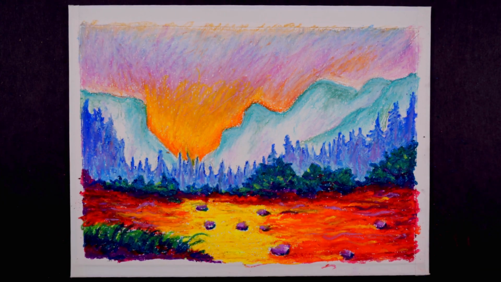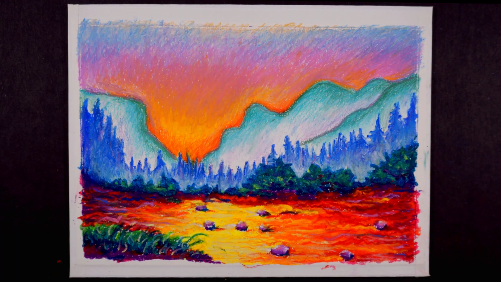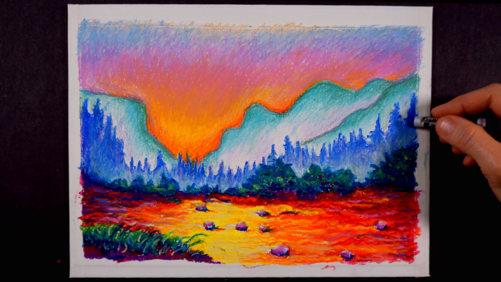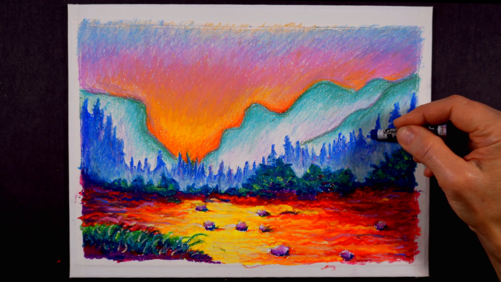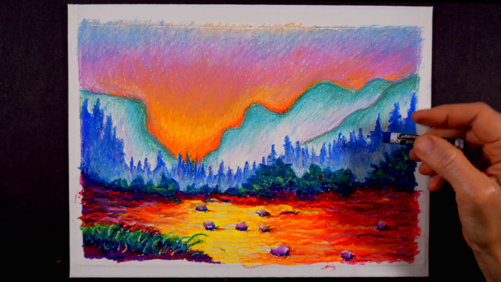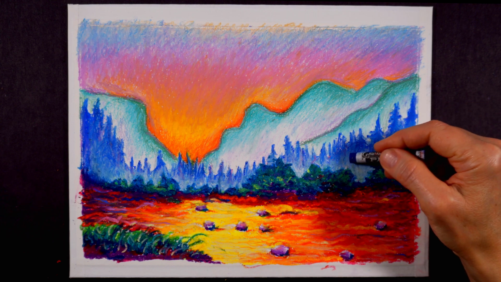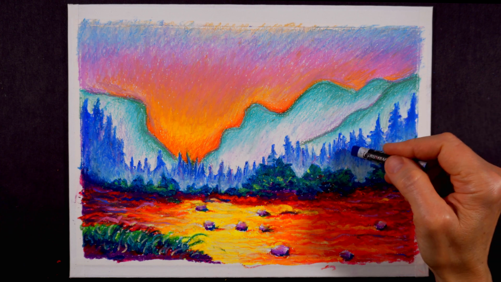So your grasses or bushes, shrubs in the front of the painting, which is the bottom of the painting, are going to be more detailed, have more contrast, and be more in focus, while the background is a little more washed out and less defined.